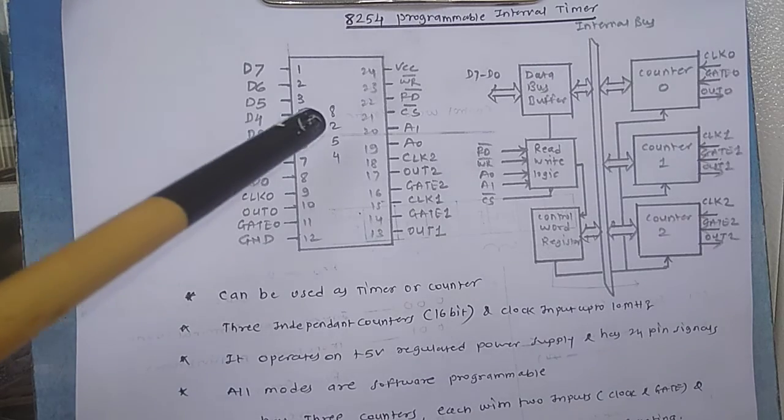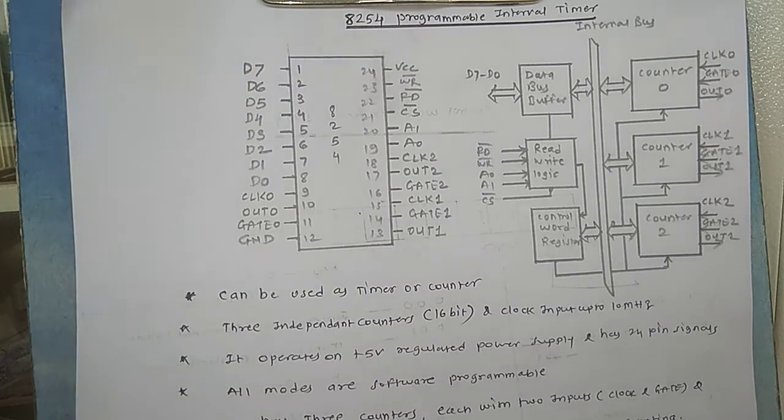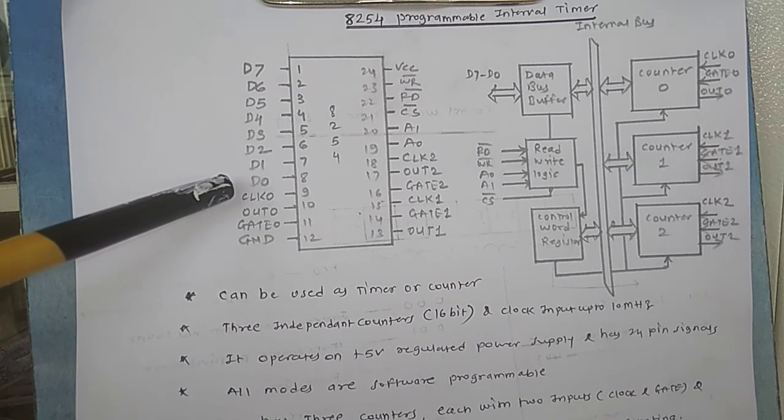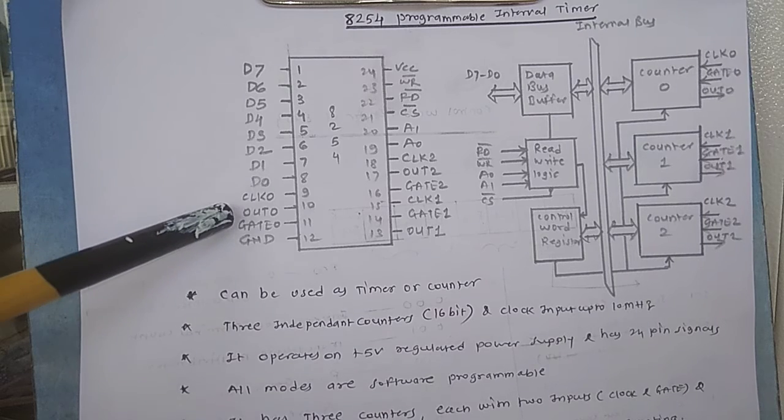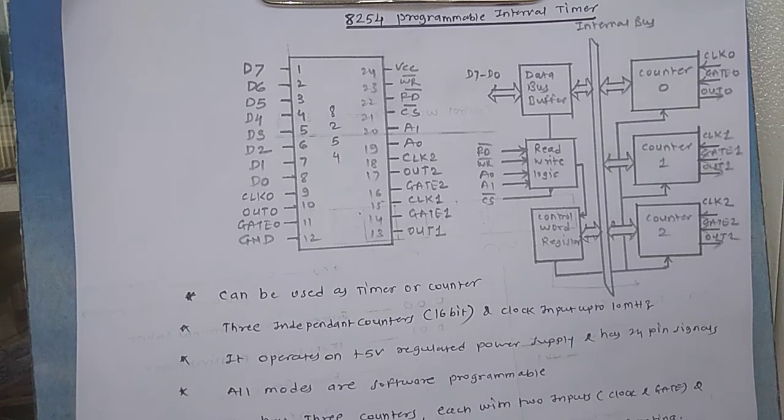As you can see, this 8254 is a 24-pin IC. The first 8 pins, pin number 1 to 8, are for data lines D7 to D0, which get connected with D0 to D7 of your 8085 microprocessor. Next, pin numbers 9, 10 and 11 are for counter 0. The 8254 programmable interval timer consists of 3 counters, each having 3 pins. Out of that, pins 9, 10 and 11 represent the signals of counter 0.